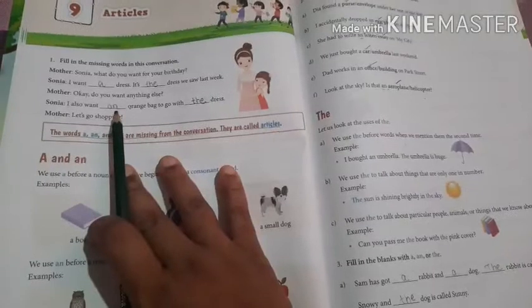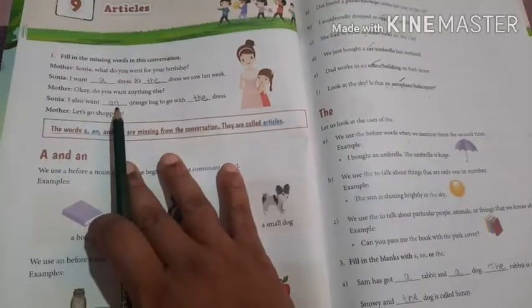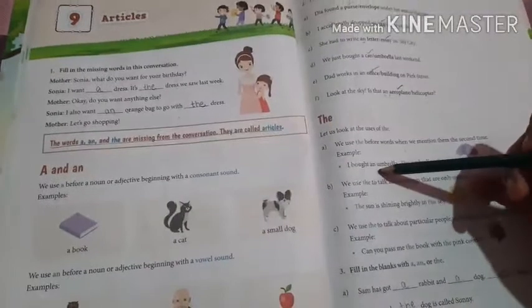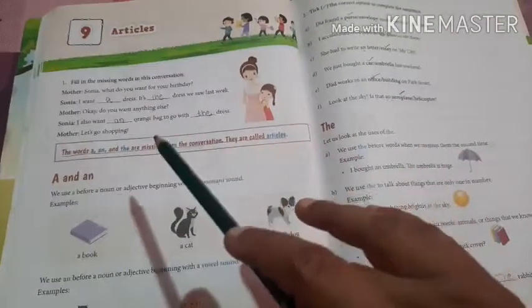Now why first an umbrella and second the umbrella? Yes, because umbrella starts with the alphabet U. So accordingly the vowel article which is used is an. But once we have talked about the umbrella, and if you are talking about the same umbrella again, we use the article the. Right, clear? So in this chapter number 9, that is articles, we learned how to put articles and where. We learned the articles a, an, the, and their usages. Okay, we did some exercises also. Clear?